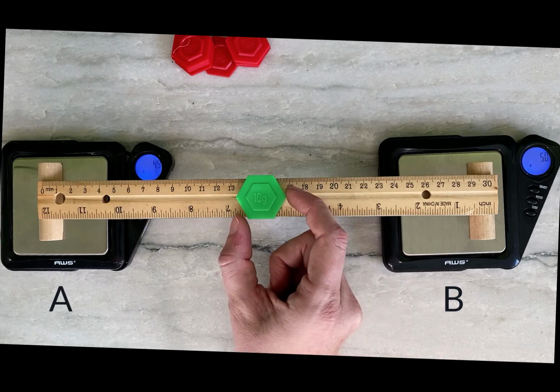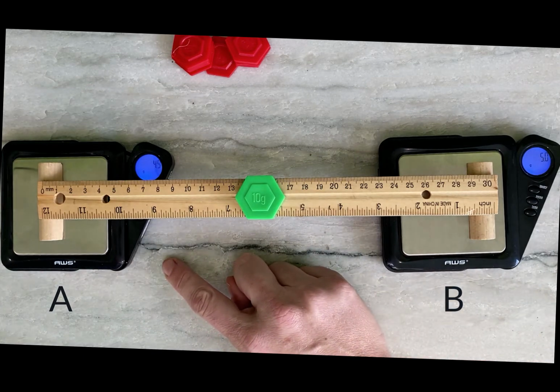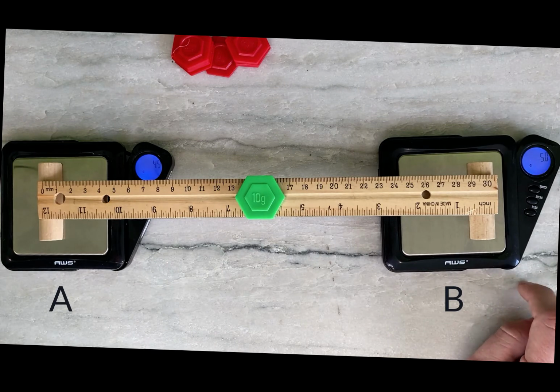And of course, we're not going to be exact, but we have the left-hand side, A, reading 4.9 grams, and the right-hand side, or B, reading 5.0 grams. So we're about there, right? It's 5 grams on each side, which we did show when we did the free body diagram and solved for the equations of equilibrium.